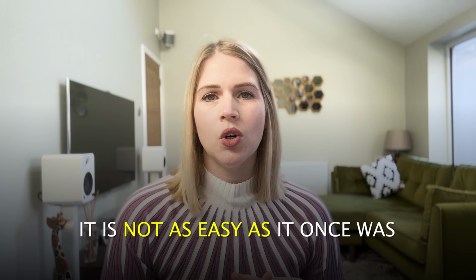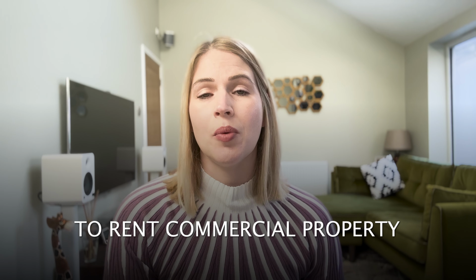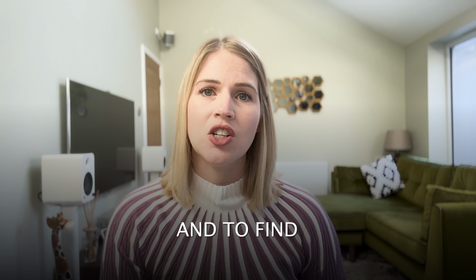Particularly at the moment in 2023 and thinking ahead to 2024, it is not as easy as it once was for landlords to rent commercial property for good rates and to find good stable tenants. So if you are looking at taking on a longer term lease, the chances of a landlord negotiating with you are quite high.